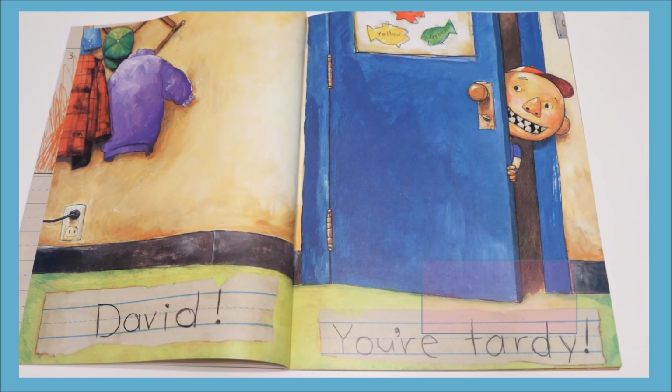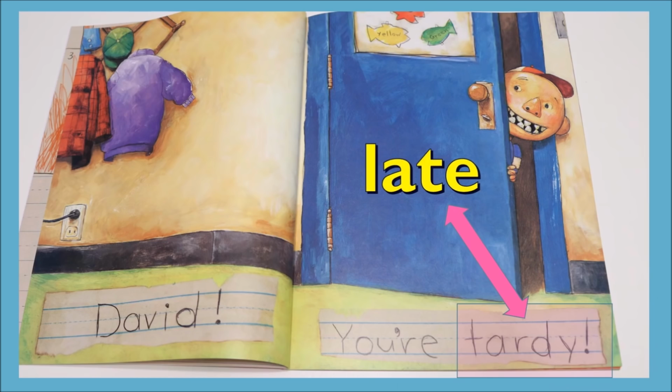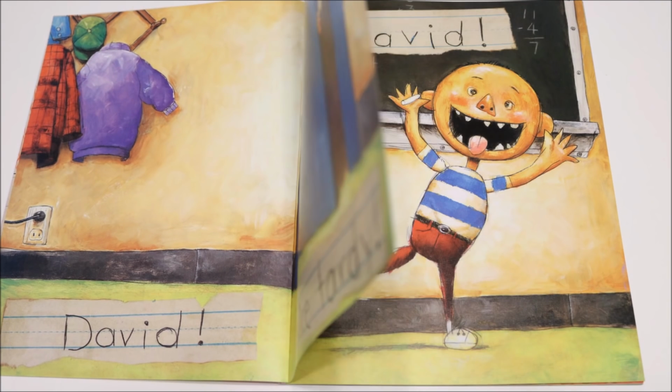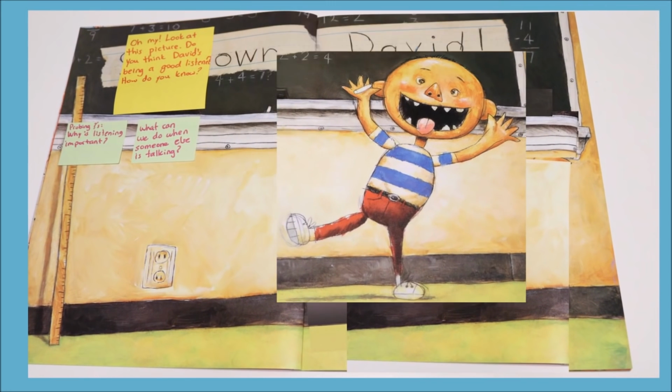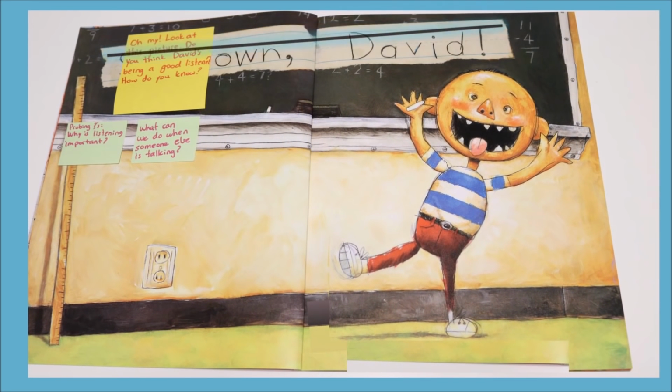So it's important to give a quick, kid-friendly definition before moving on. You can say something like, tardy is another way of saying you're late. The following page says, "Sit down, David," and shows David standing up and acting goofy. On this page, I choose to not read the words, "Sit down, David."